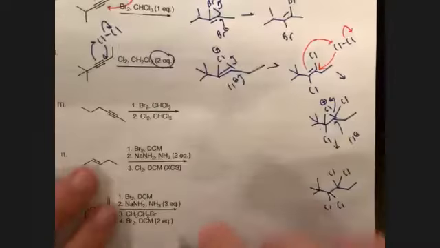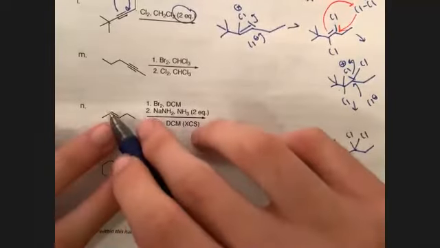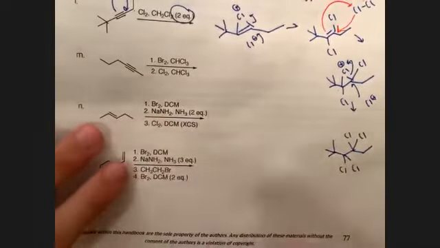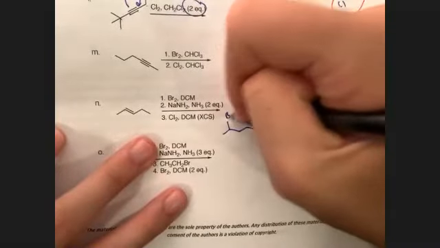Okay, so let's do N. N is important. Bromine with DCM is going to do the halogenation conditions. I'm not going to draw stereochemistry for now because it doesn't look like it's going to impact my answer.